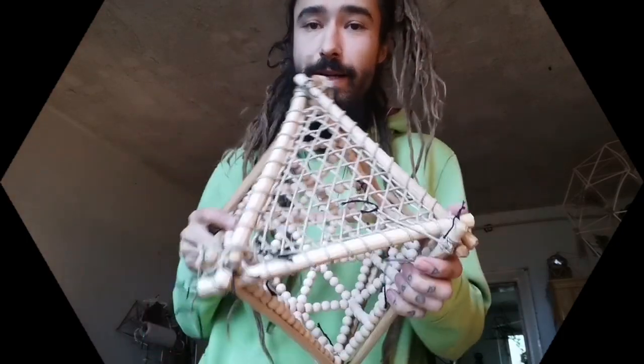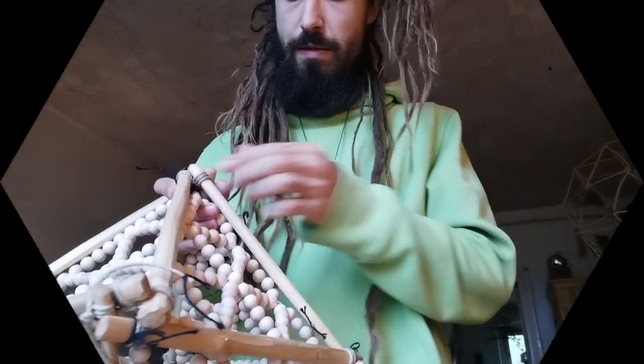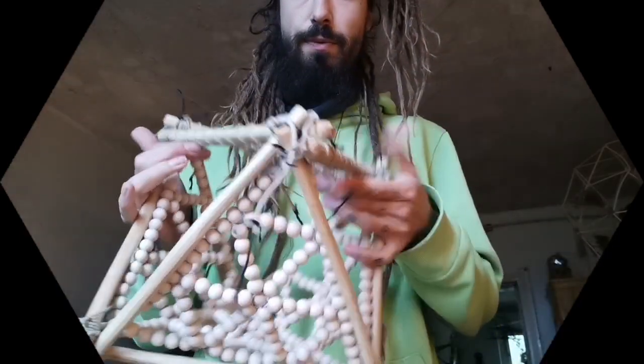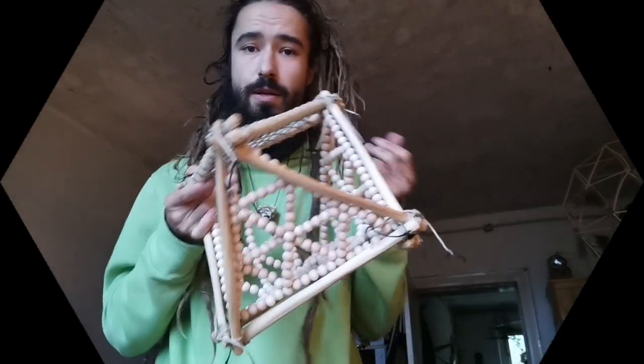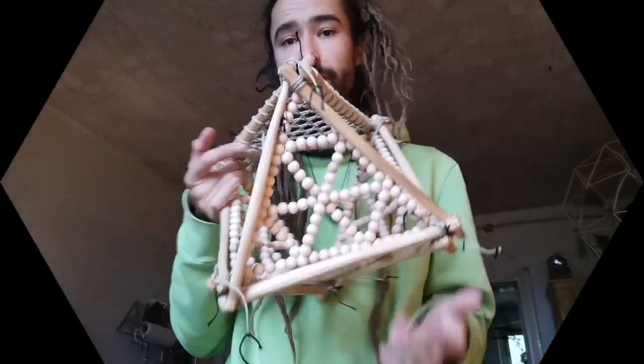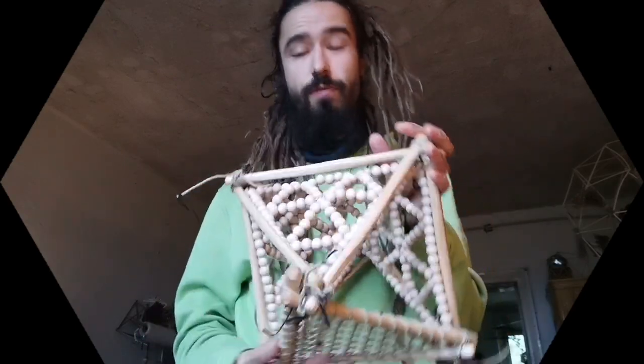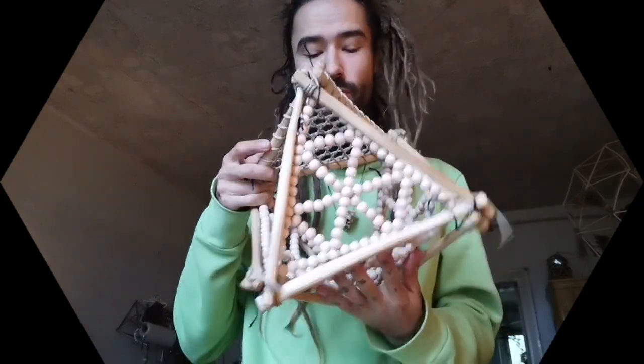Alright, finally I've come around the thing. I've tied all the corners tightly, and what we have now is, yeah, I suppose it's a basket of sorts. It's just a beautiful thing to hold and behold.